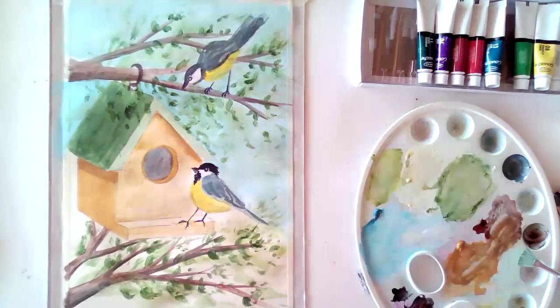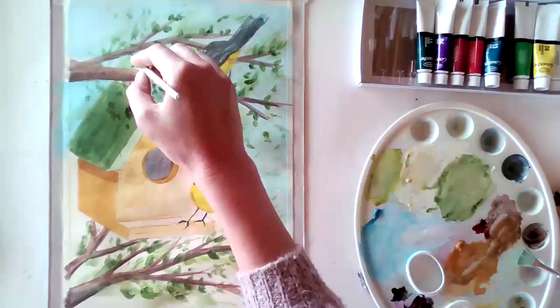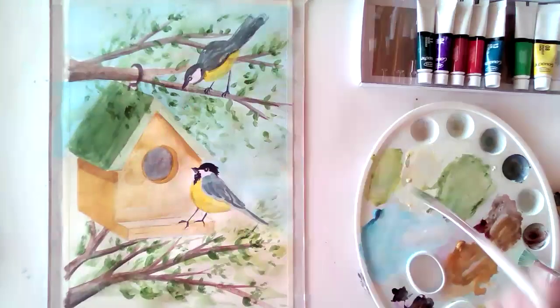I'm happy with my drawing now. Sometimes it's hard to stop doing touch-ups, but at one moment it needs to be done.